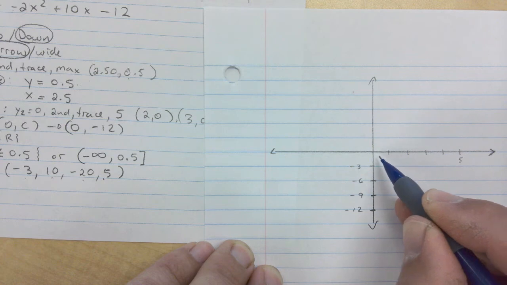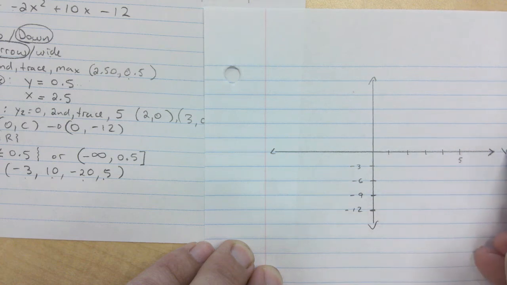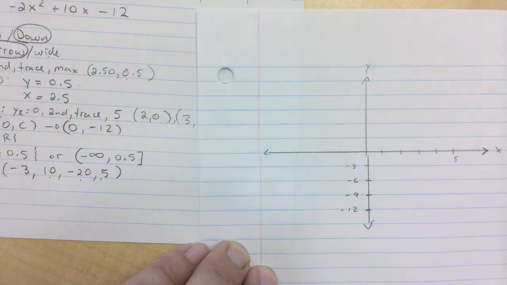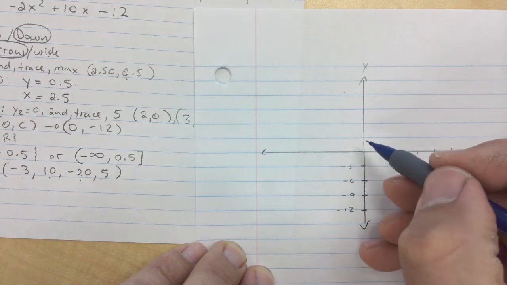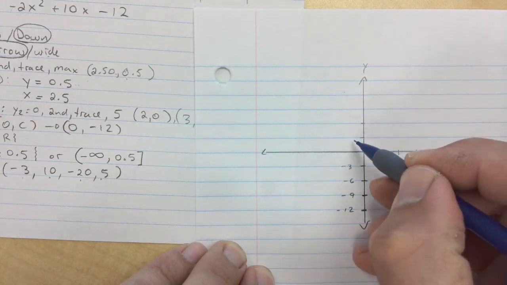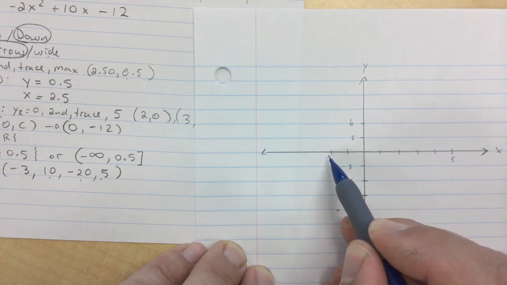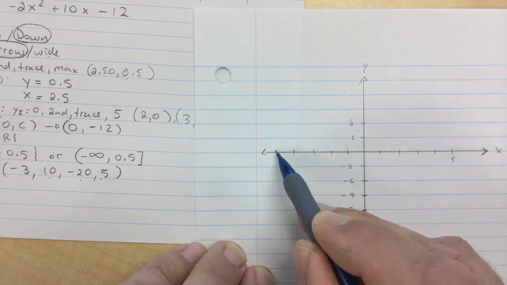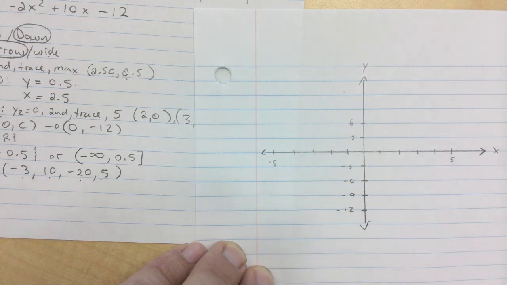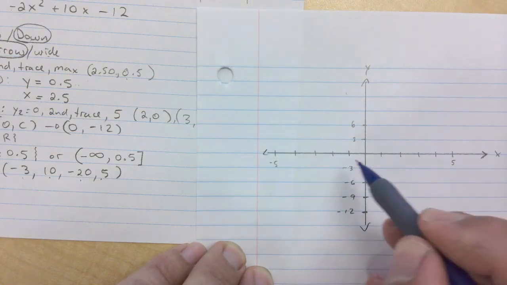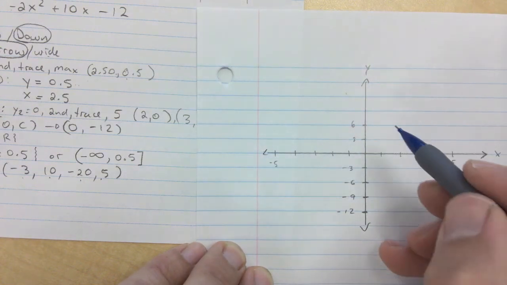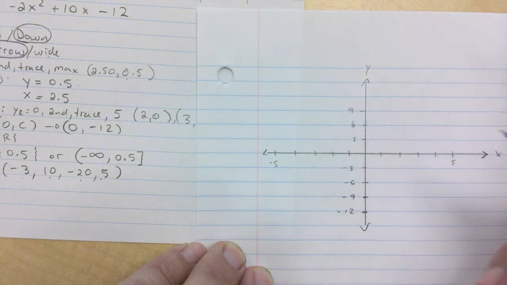If I label that one, it's telling me that this is 5. So I'm going to go x and y. Don't forget your x and y labels. So this would be 3, 6 here, right? 3, 6. And here we go 1, 2, 3, 4, 5, negative 5. So I'm using a scale of 1 along the x. I'm using a scale of 3 along the y.